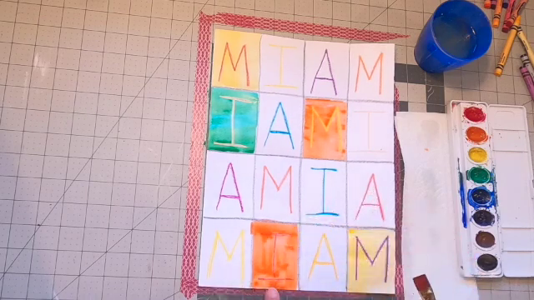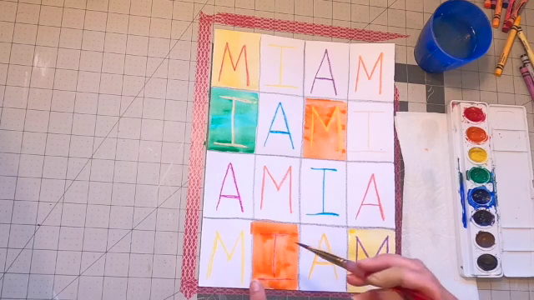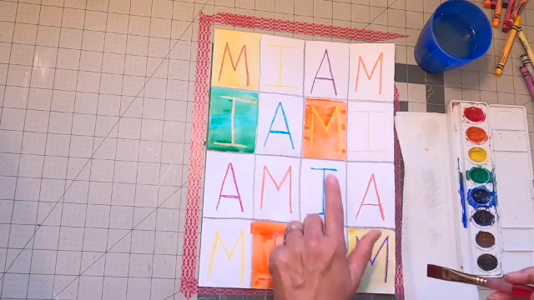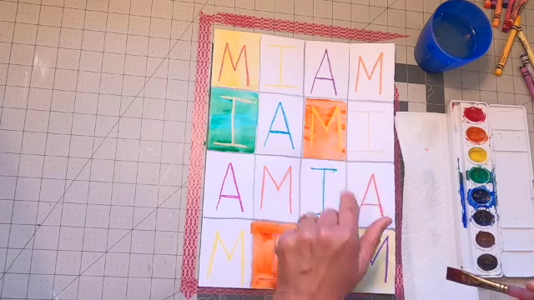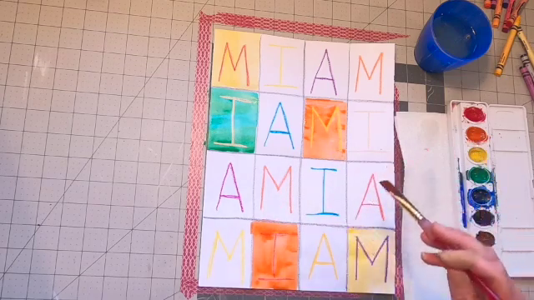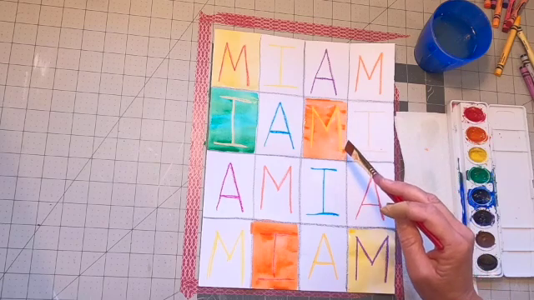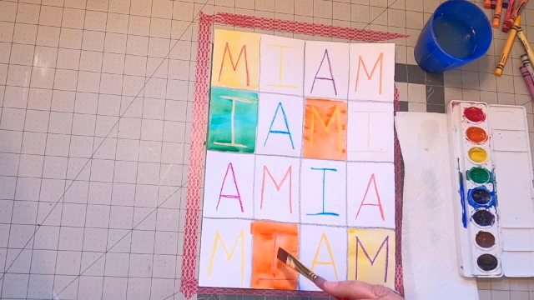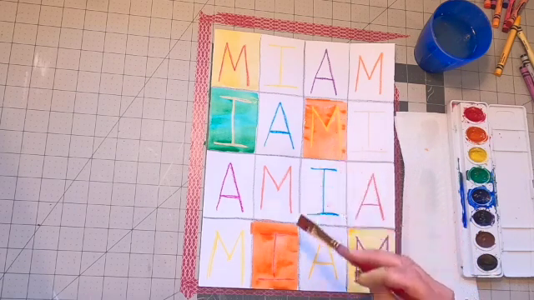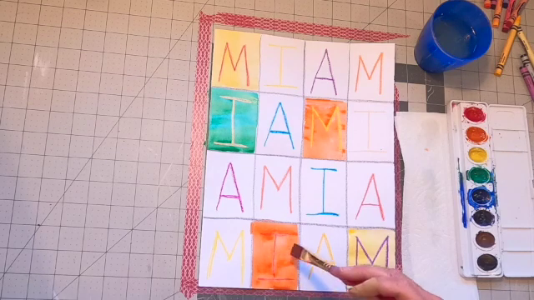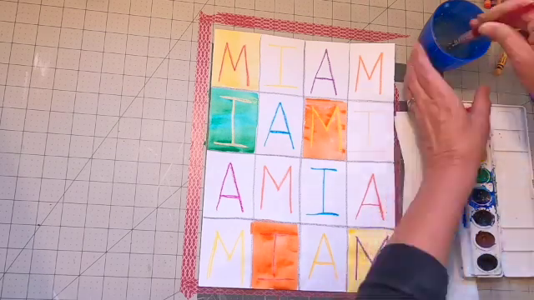See how that eye, you can see it, you know it's there, but it doesn't stand out the way the M did. So that has to do with the value of that yellow being much lighter than the value of the orange, and the value of the red is very similar to the value of the orange.